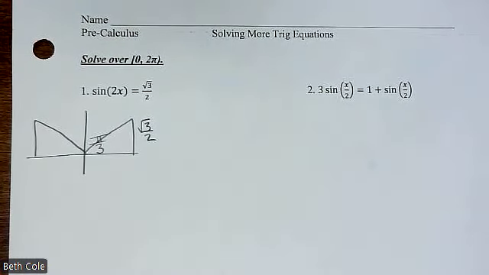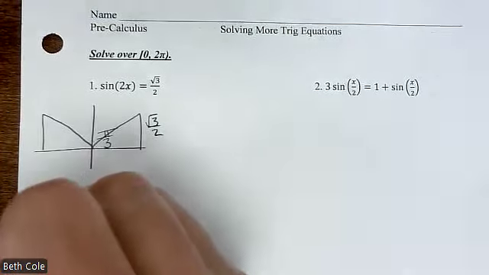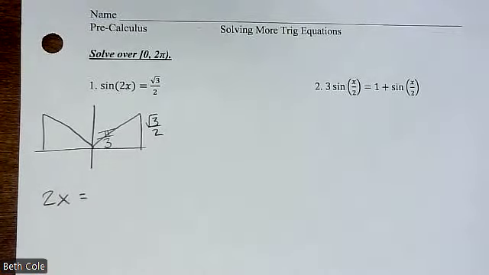So the only difference is instead of x equals, when you put your answers, it's going to be 2x equals, and then we'll have one extra step. That's what I was saying. This is exactly what we did last time, but there's one extra step.